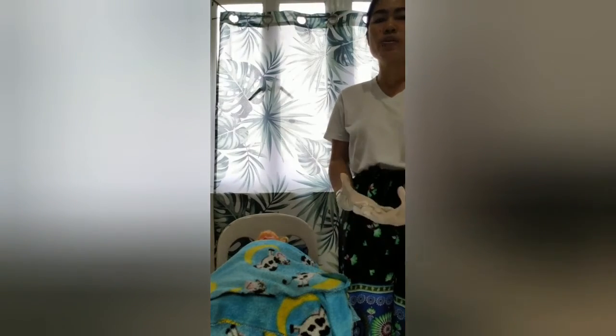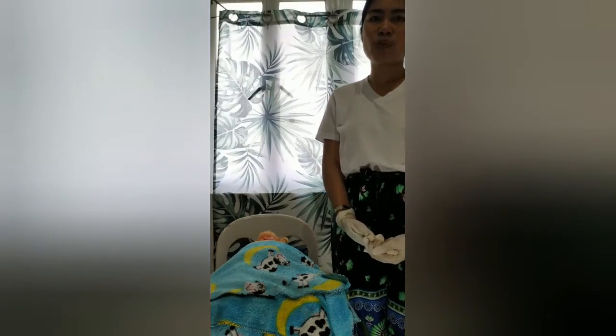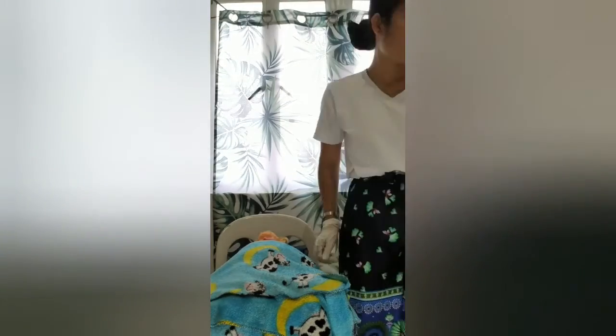Throughout the whole procedure, we need to provide privacy, and after the patient has expelled the solution, we have to assess for perineal care.